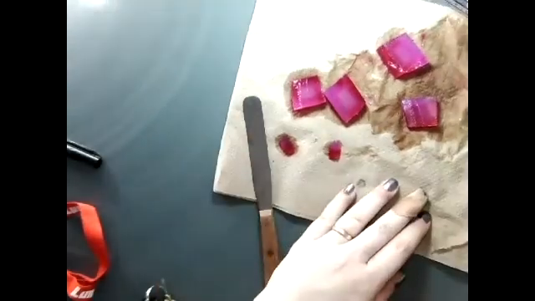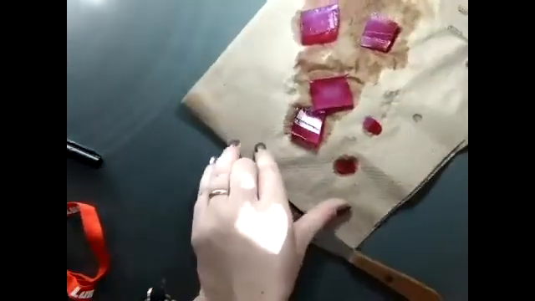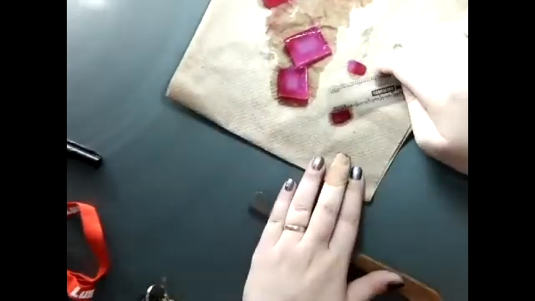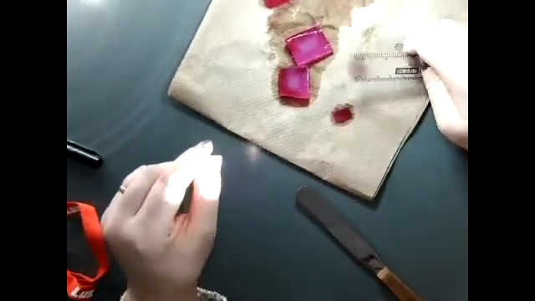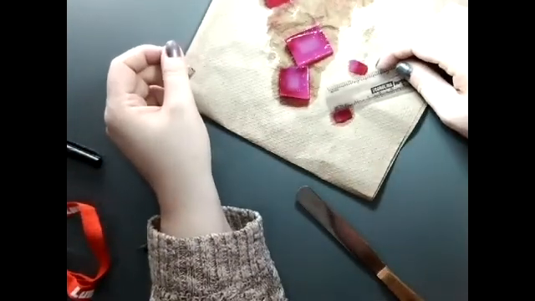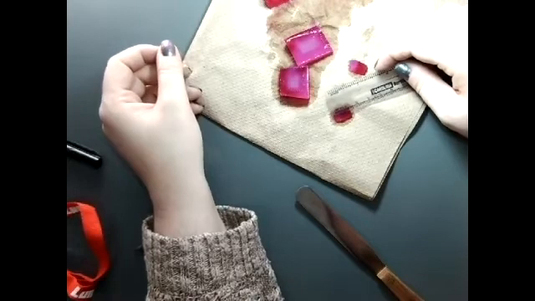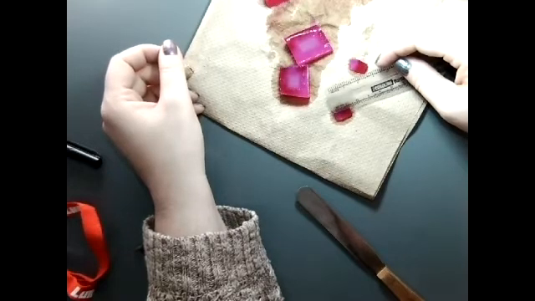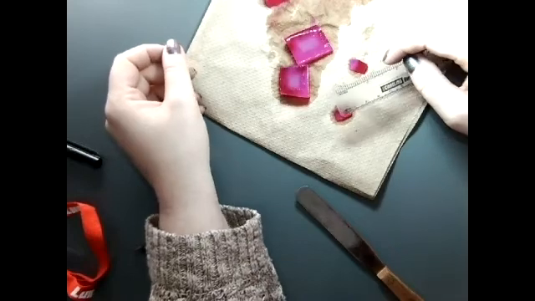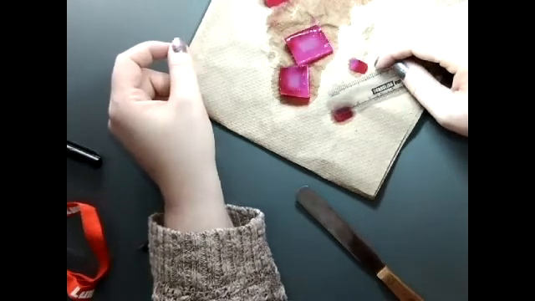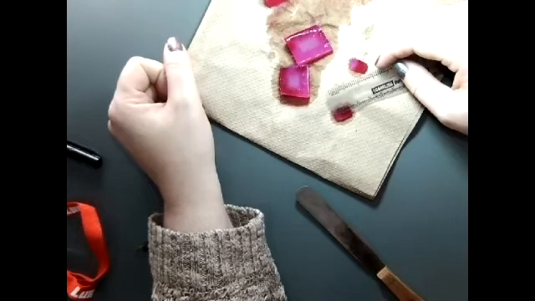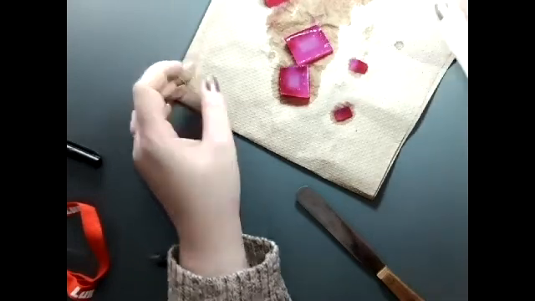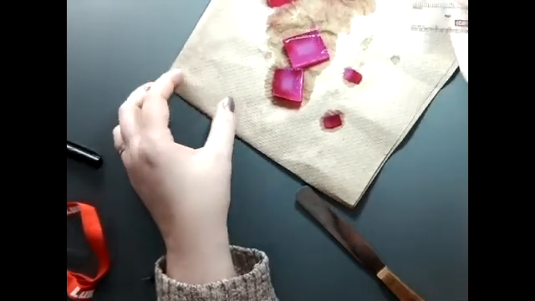So I will start with the smallest one. And it looks to me like the entire centimeter has turned pink. There's no white square in the center. So I'm going to say that the depth of penetration, or depth of diffusion as it was called, is the full 10 millimeters.